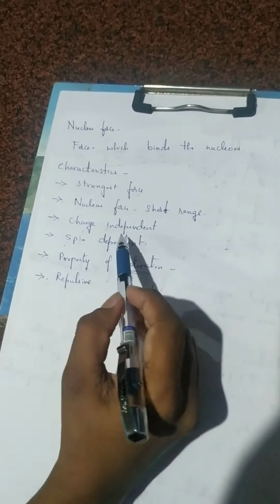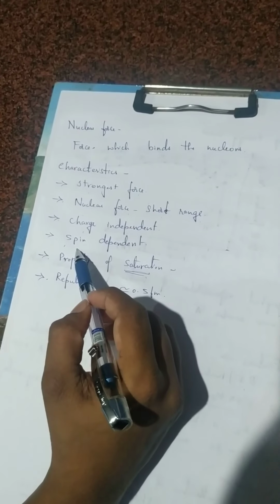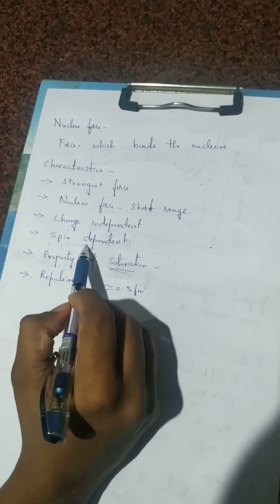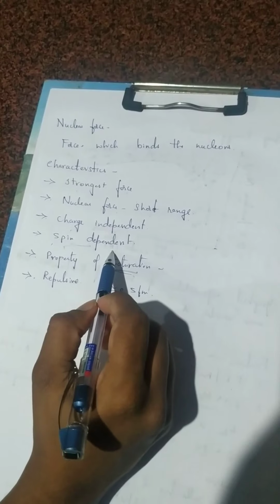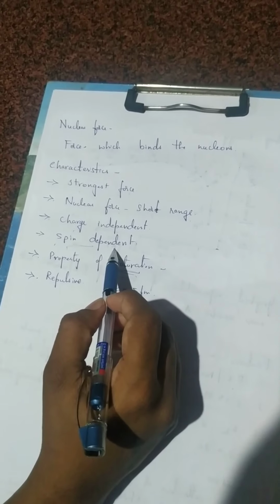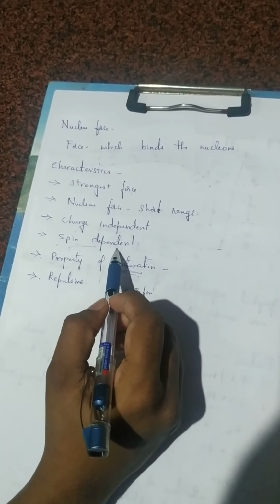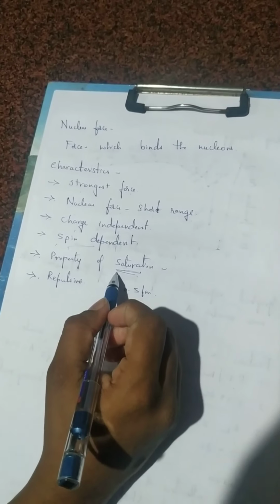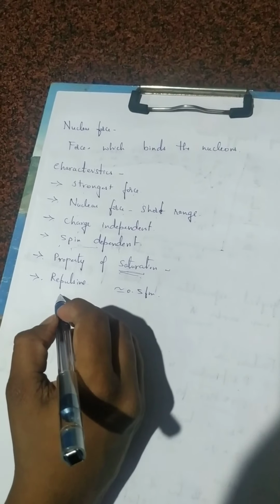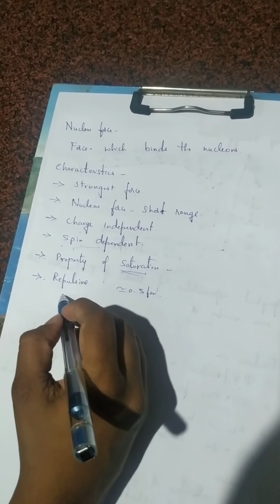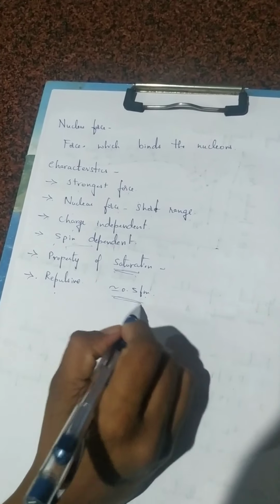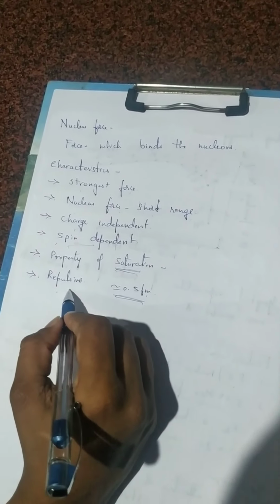It is spin dependent, meaning the force of attraction between two nucleons having parallel spin is stronger than between nucleons having anti-parallel spin. They have the property of saturation, that is, they can only interact with neighboring nucleons. Nuclear forces are repulsive when the distance between nucleons is very close, about 0.5 femtometer or Fermi.